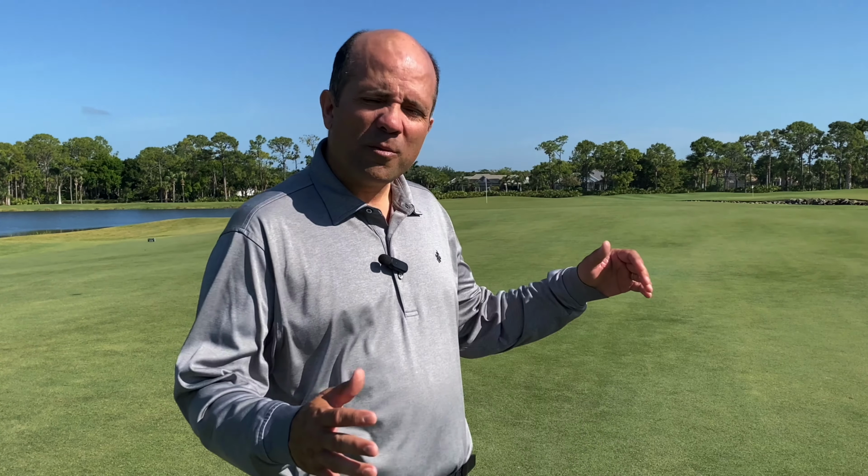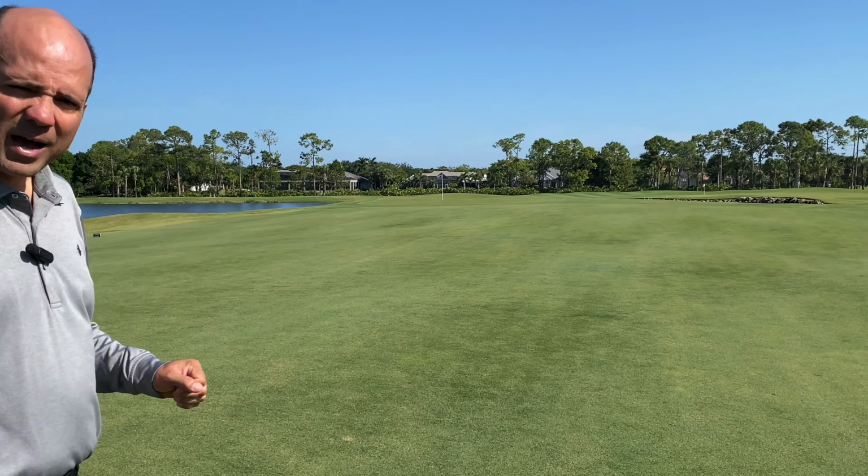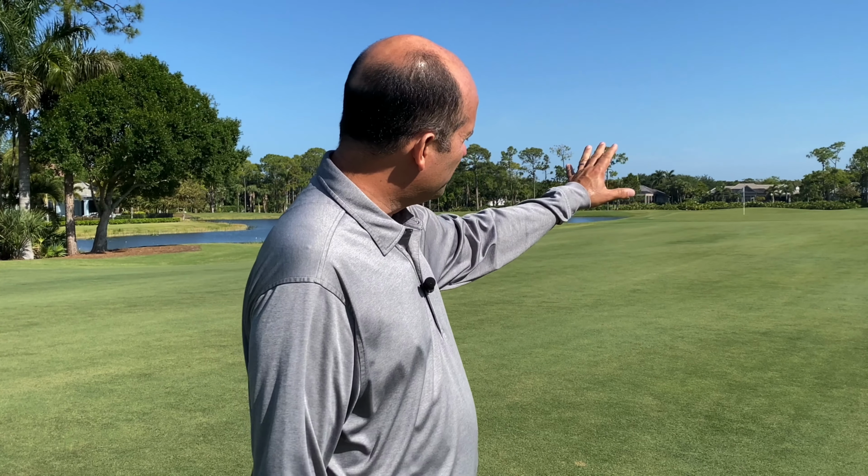Let's start with the beautiful number 10 of the Pine, which is a hole that is like no other here on property. Why? Because it's got an infinity edge. Andrew, on every one of his designs, has a hole that has what he calls an infinity edge. And he does that for a reason.